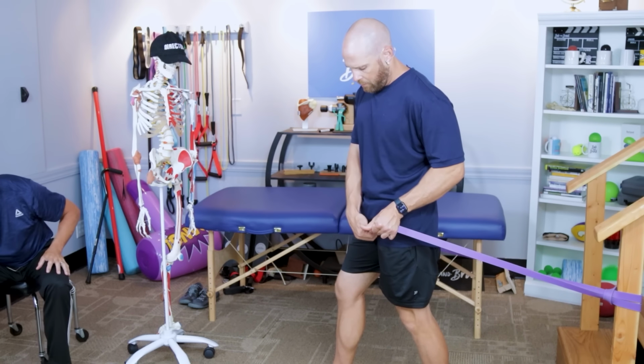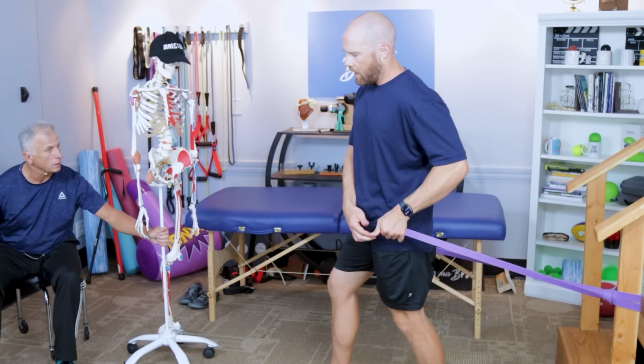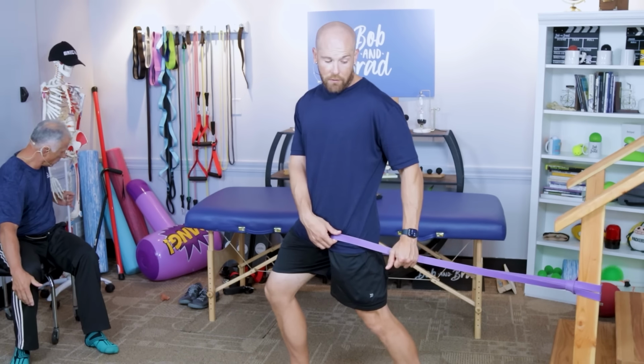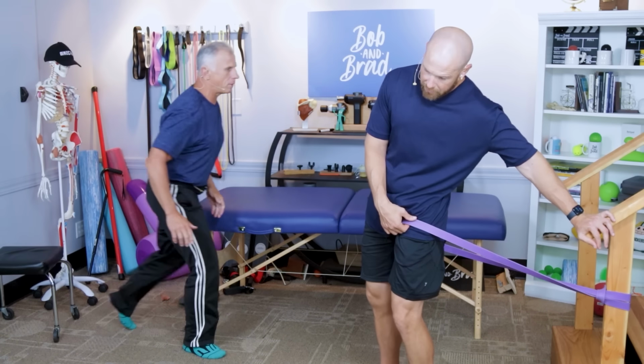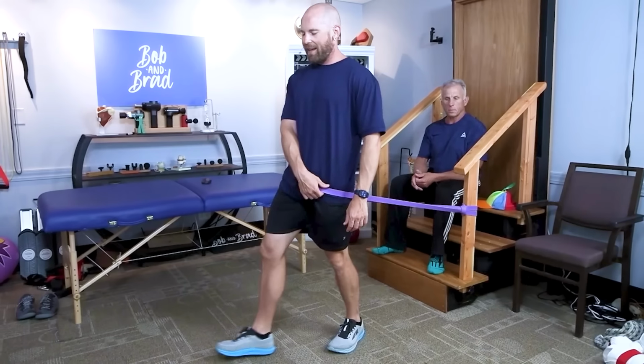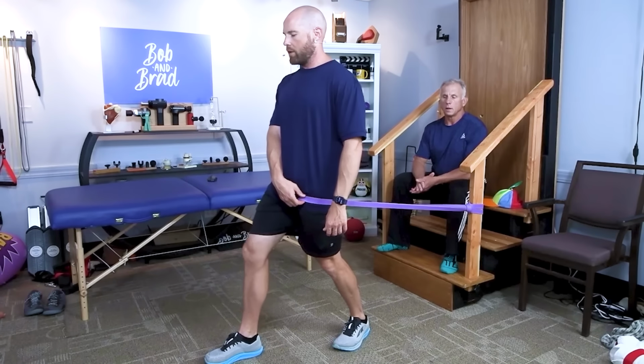I oftentimes just hold a couple fingers in there. Otherwise, it kind of likes to slide down. You're going to get a lot of tension. I can't have too much, or I'm going to start pulling the stairs here because I need some more weight on it. So there, now I got some pressure on it, and I just tend to lunge or lean forward.